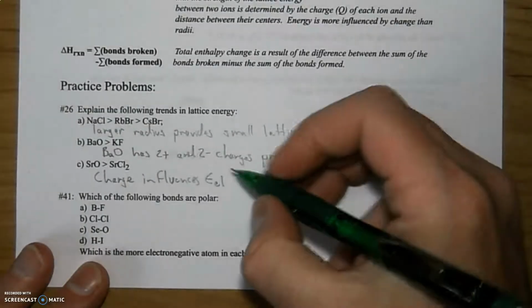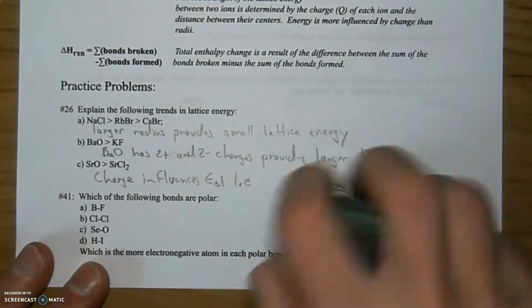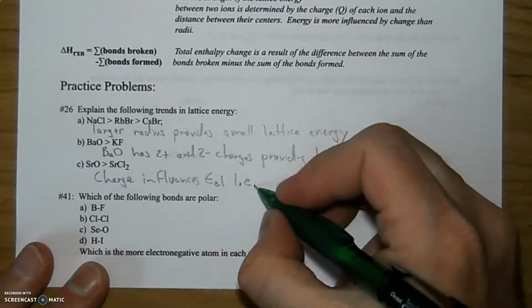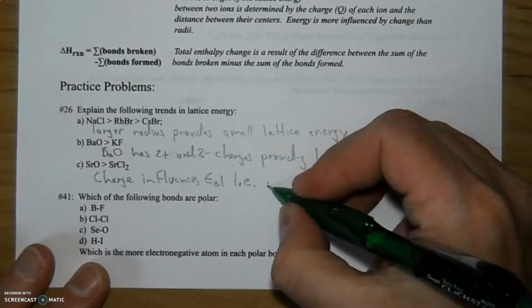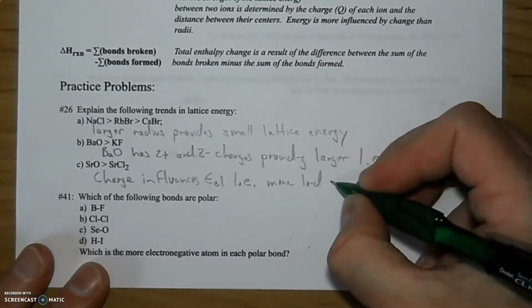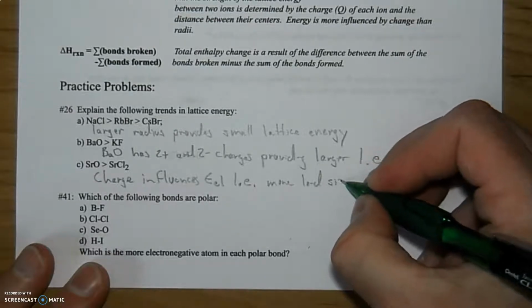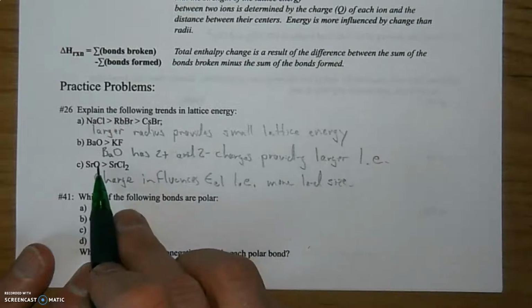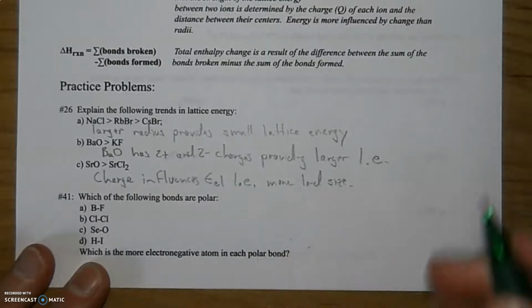So charge influences lattice energy, and I would say more than size. But in this case, this is smaller and is a minus 2 in comparison to chlorine. So they both work in the same direction for this one.